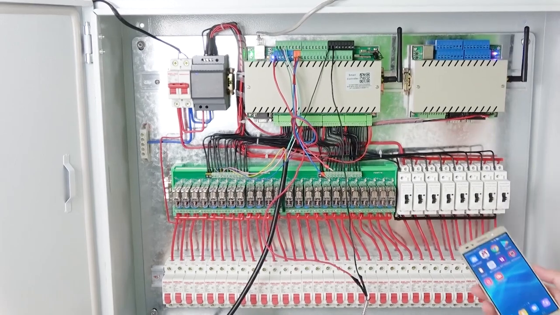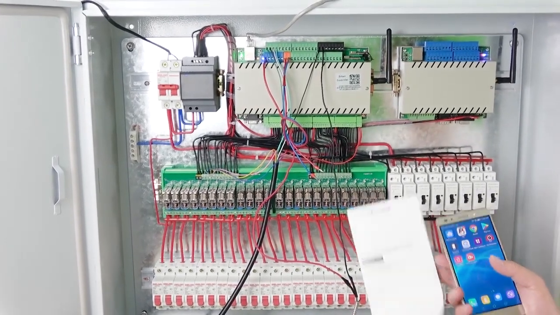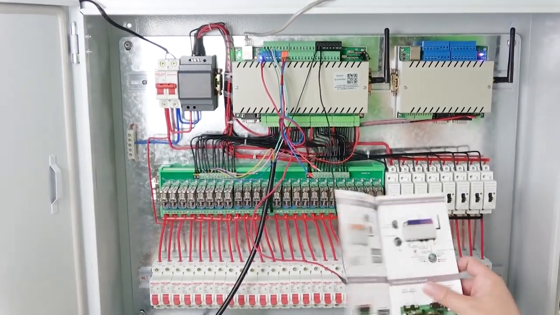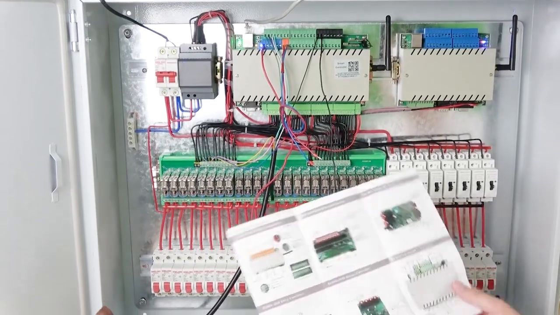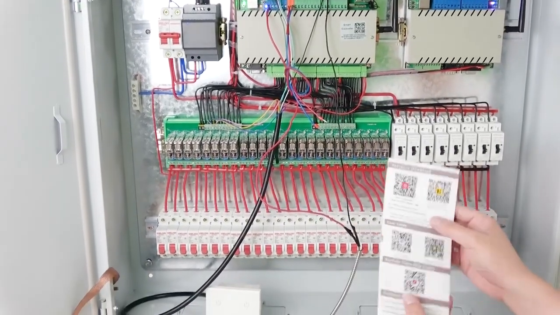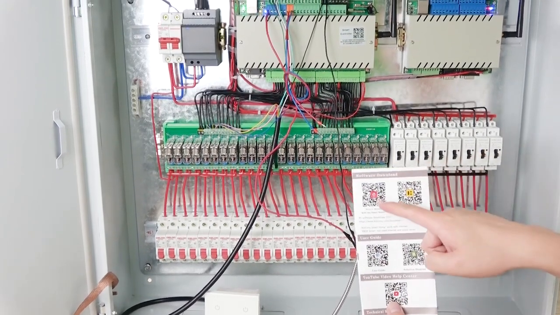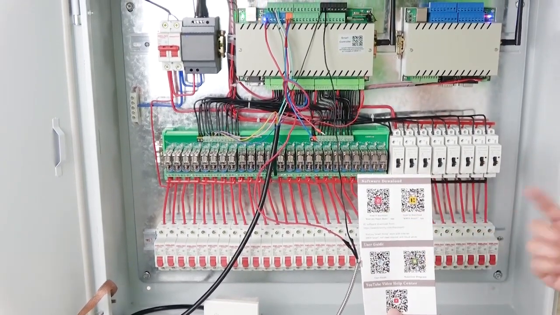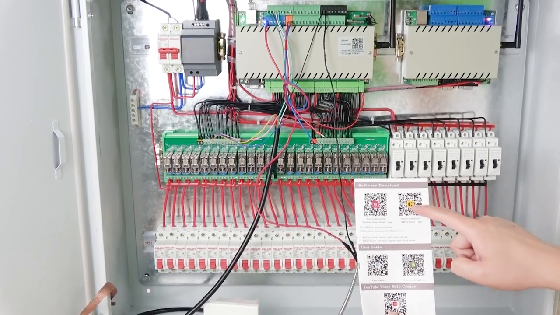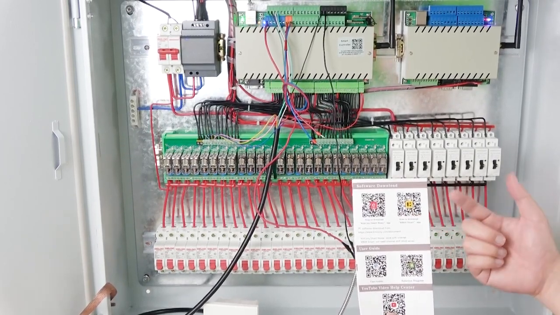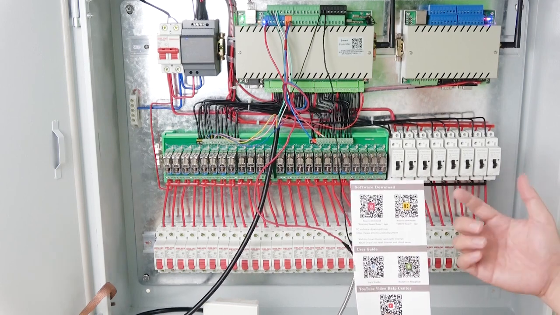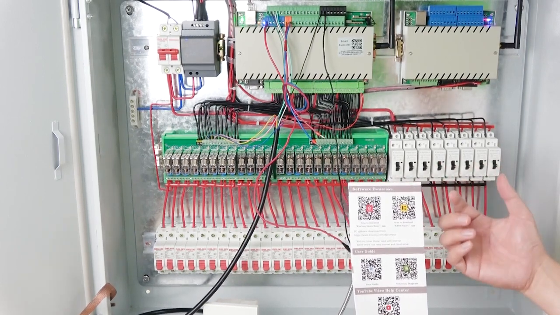You just use this user menu. You can see this is the diagram, and this is a QR code of the King Kong smart home application. This red one is for remote control, and this yellow one, the key box, works for the local network. Without internet, you can use your controller.